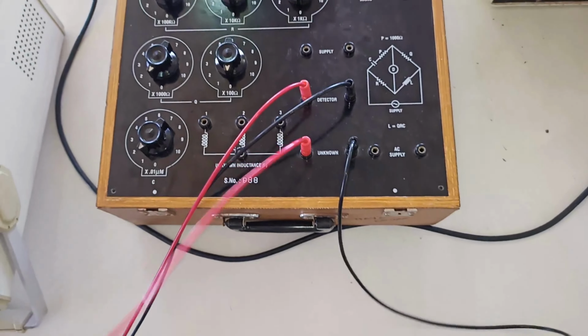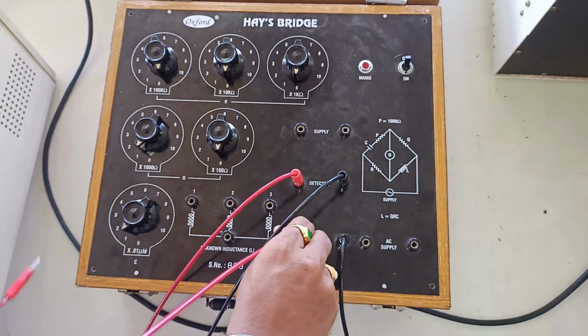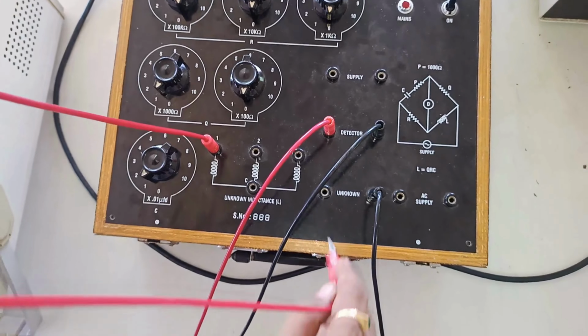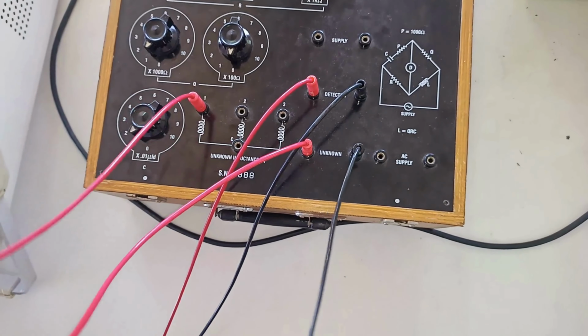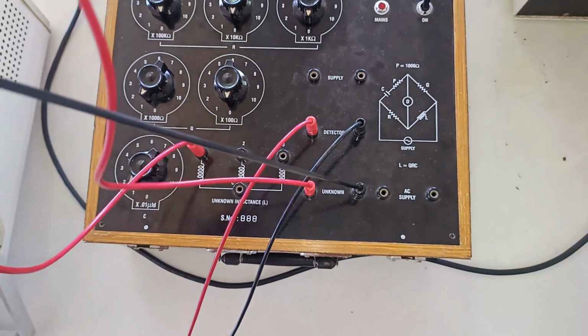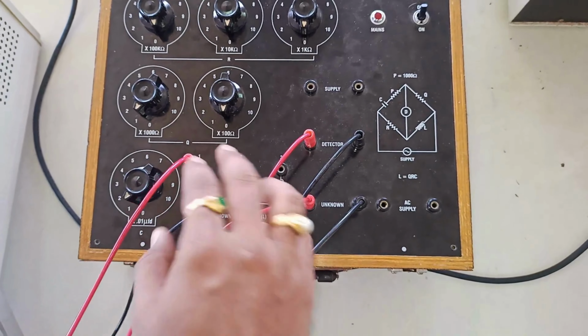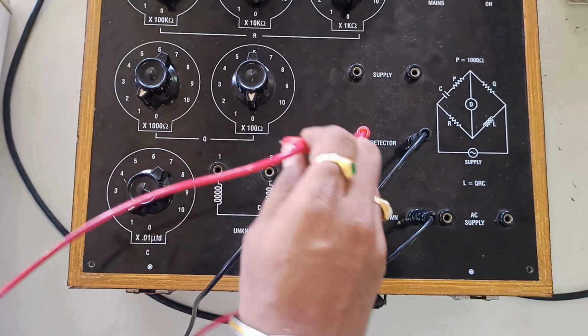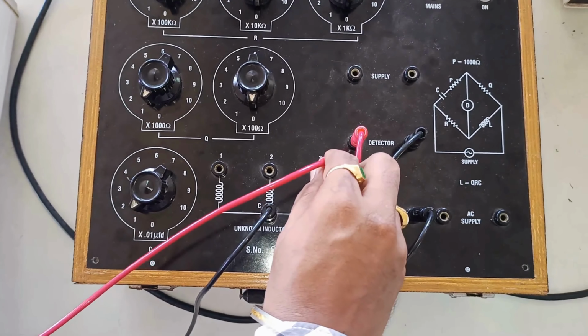Unknown inductance means here we have to connect one terminal of the inductor to the unknown terminal, and the other terminal of the inductor you connect to this inductance. Here we can measure 3 unknown inductances, 1, 2, 3. Now I'm keeping it in the third position to measure this unknown inductance.